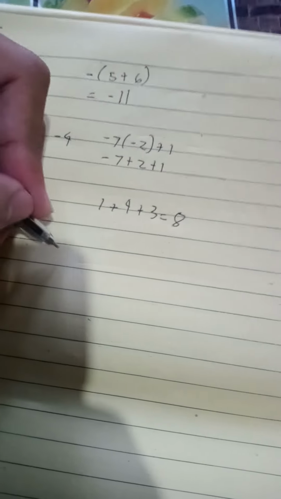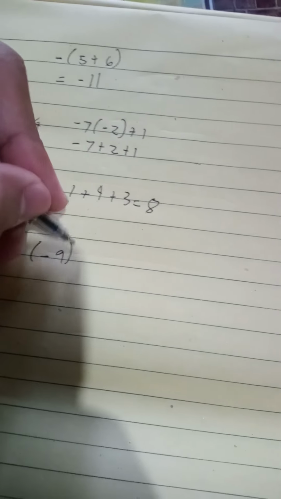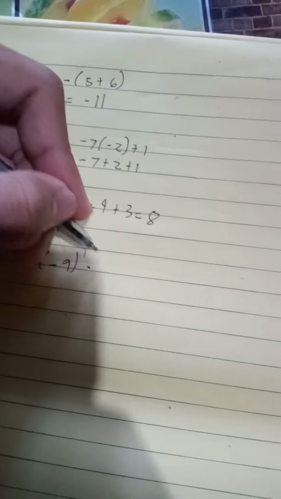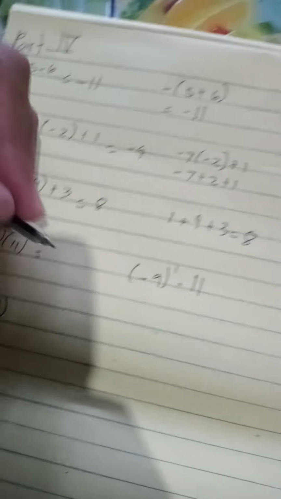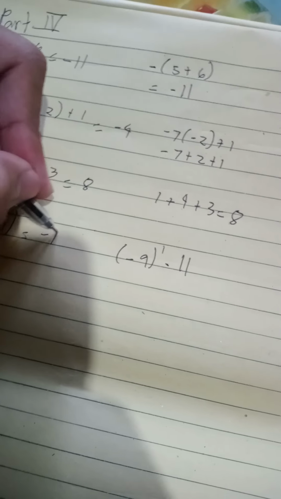Number 4, we must multiply. So negative 9 times 11 equals negative 99.